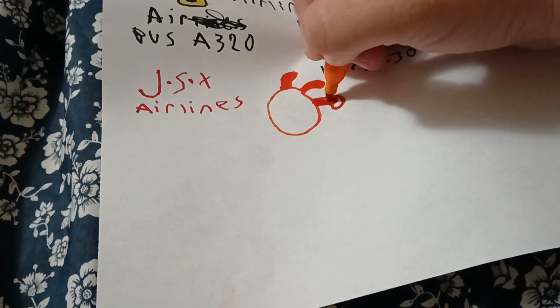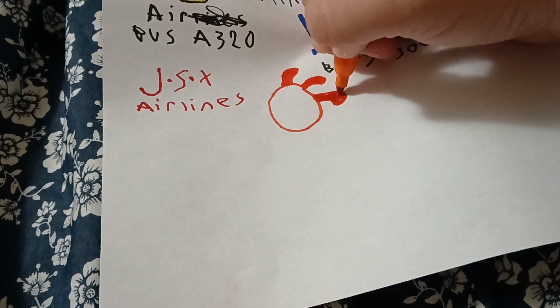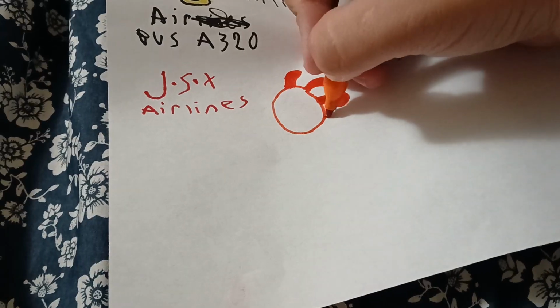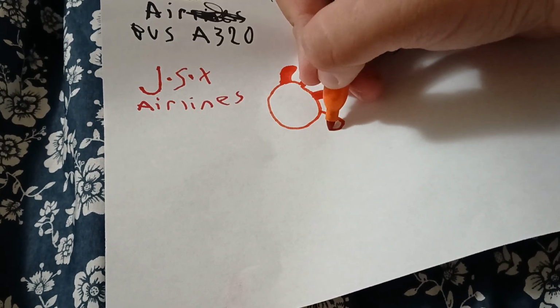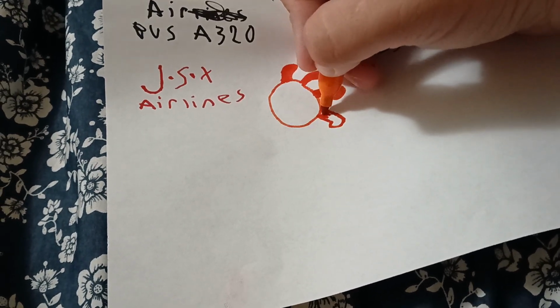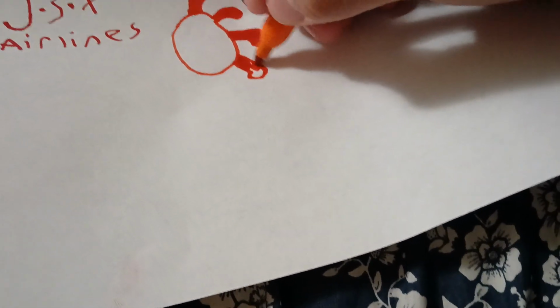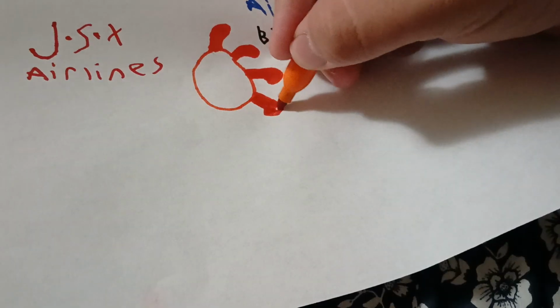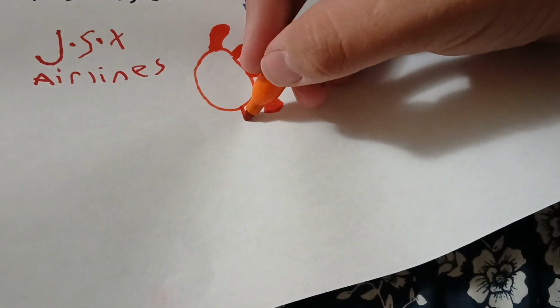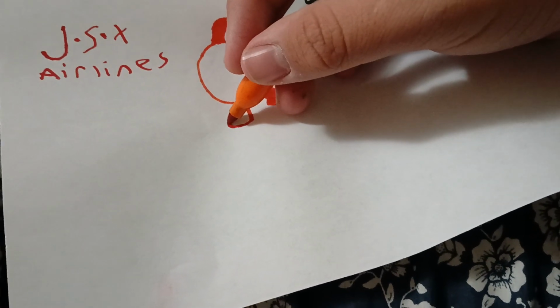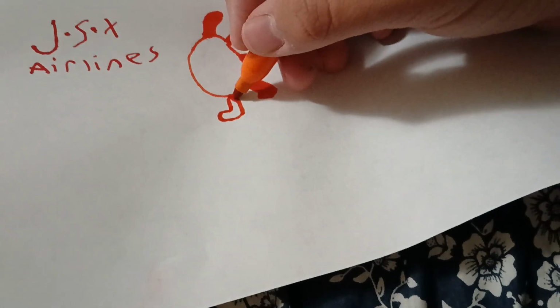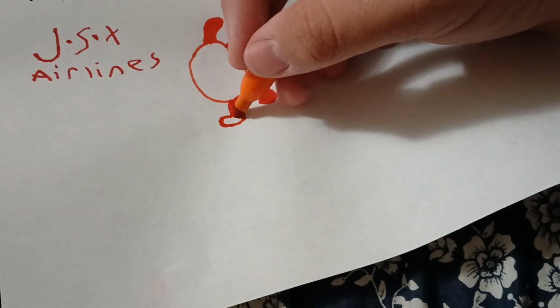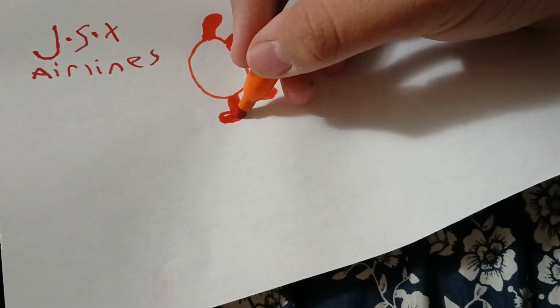We're making good progress. Oops. I accidentally drew on my wall. Even though I was literally told not to, I accidentally drew on the wall. Like, whoopsie.